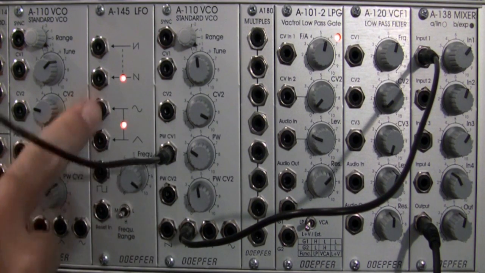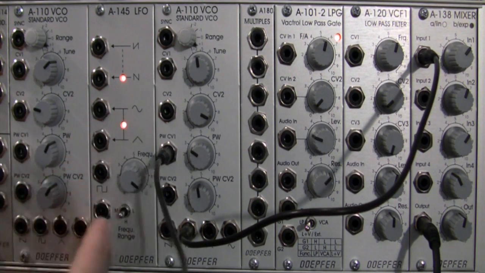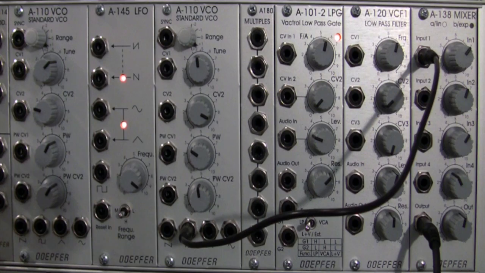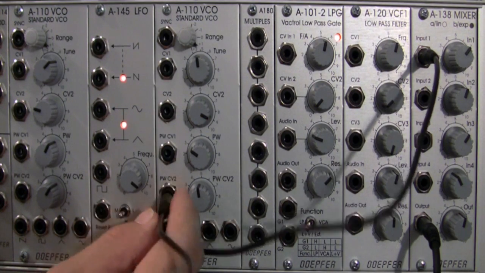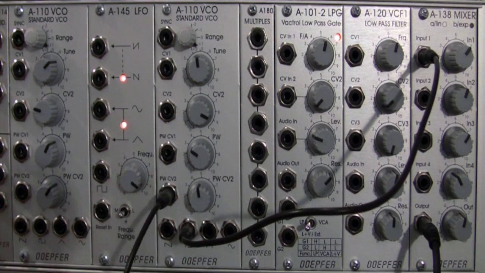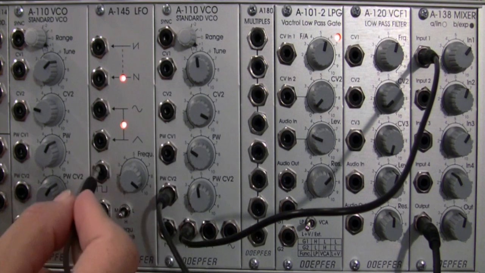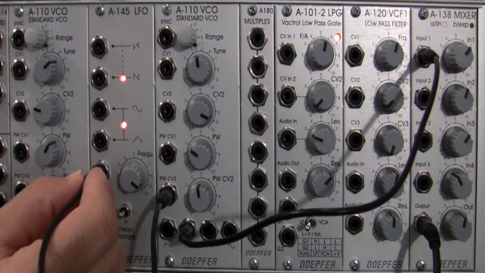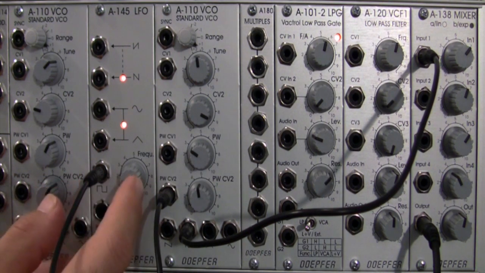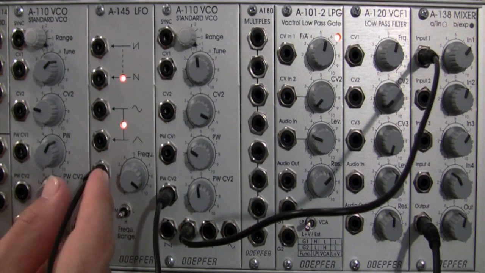And let's wrap up on demonstrating CV1 and jump right into CV2. So I'm going to patch cable at pulse width CV1, and we're going to patch into CV2. And let's start at the bottom. So we'll go with a square wave to use as a modulation source. And again, it's in the very, very high setting.